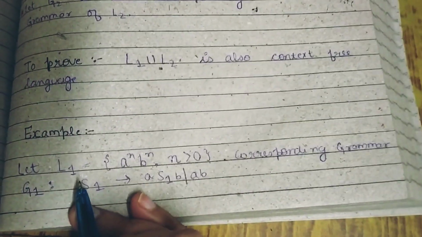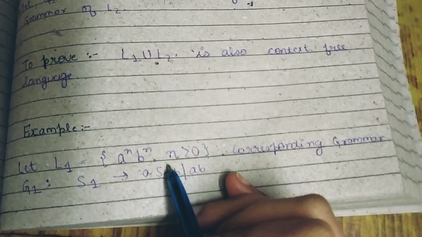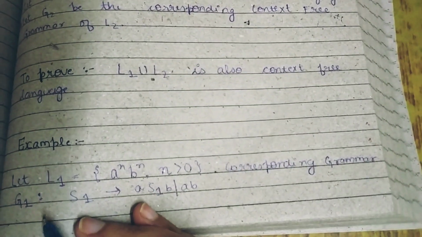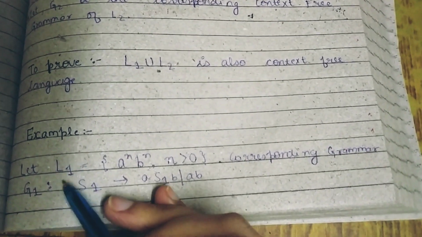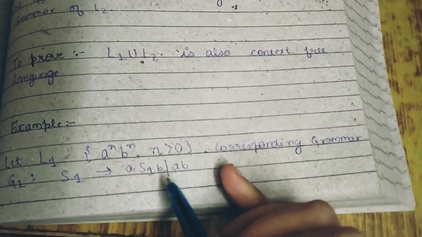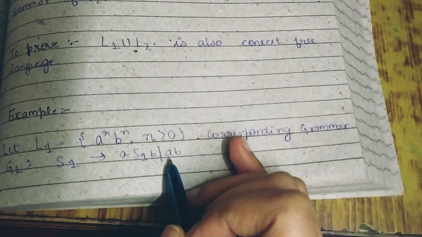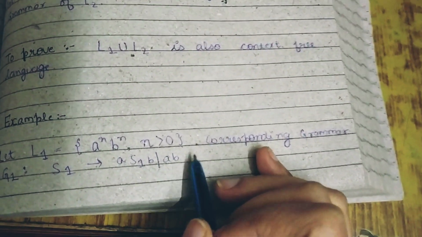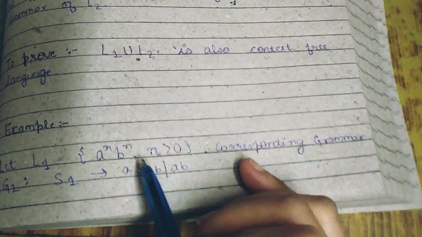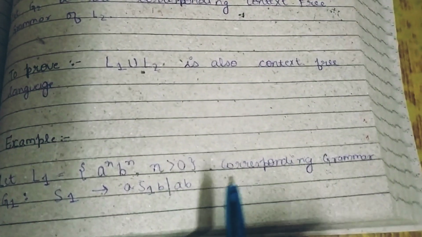Now, consider L1 to be A raised to the power n, B raised to the power n, where n is greater than 0. The corresponding grammar of this language L1 is represented by G1, which is S1 implies AS1B / AB. As you expand this grammar, you will always see that the number of A's will be equal to the number of B's and A is always followed by B.